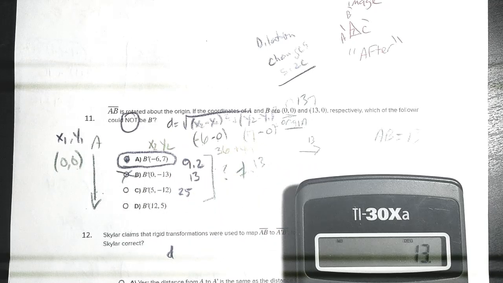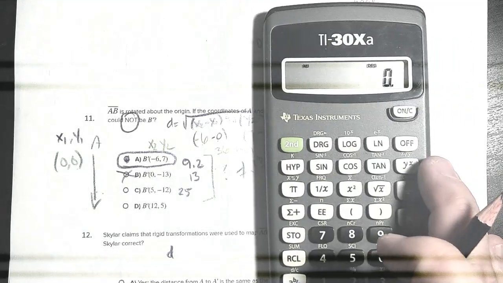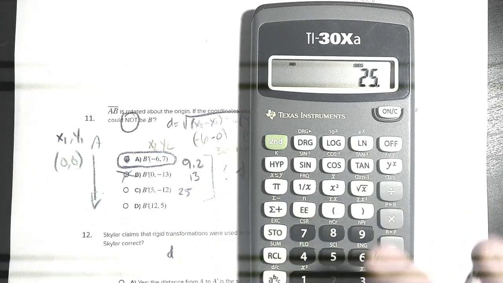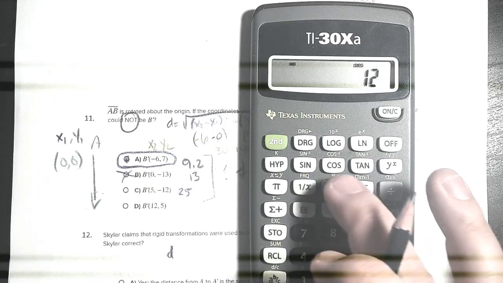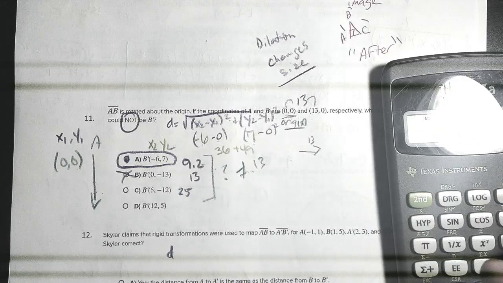Now here, 5 squared is 25. 12 squared, I should have done this over here. So 5 squared, let me let you see the buttons. I want y'all to see everything. 5 squared plus negative 12. Remember, a negative or a positive squared is still a positive number. So add them together, you get 169. Take the square root, 13. So it ended up being 25 plus 144, which is 169. Then you take the square root of that, and it's 13. So this one couldn't be that.